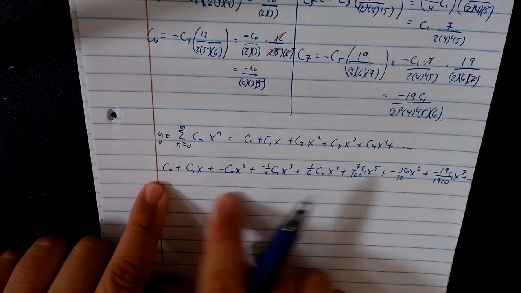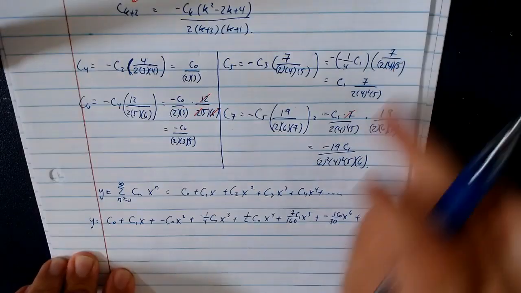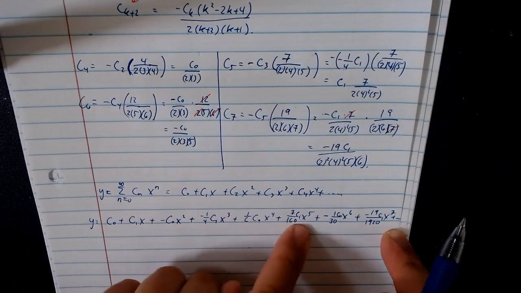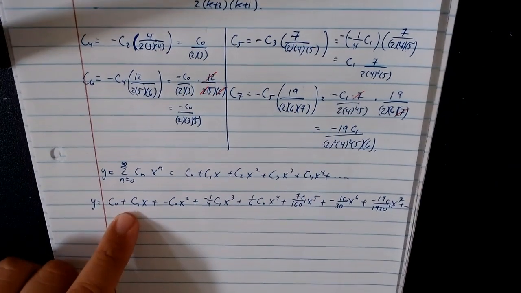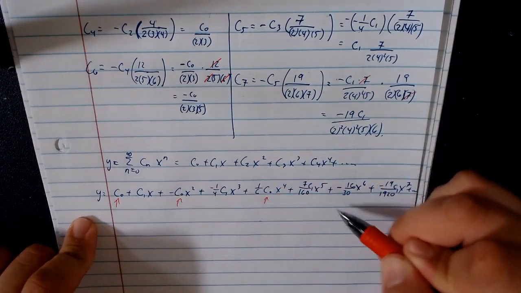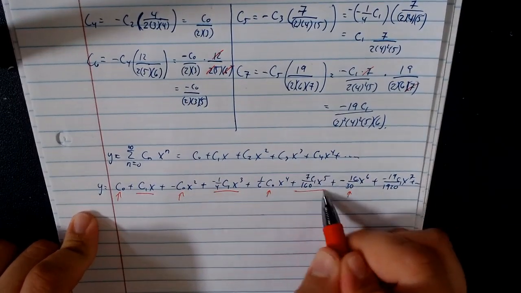And now, even though it looks like a single series, by taking all these coefficients and plopping them in the right place, C0, C1, C2, C3, C4, C5, C6, C7, I notice that every other term depends on either C0, like this, if I start with the first one, or they depend on C1, like these, starting from the second one.